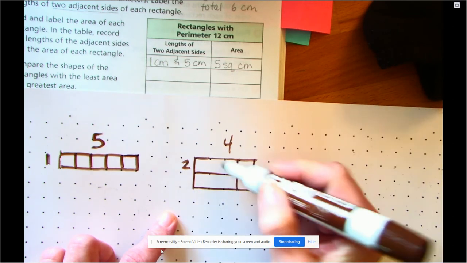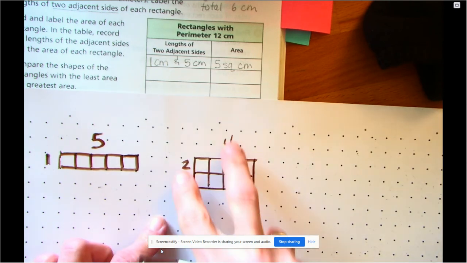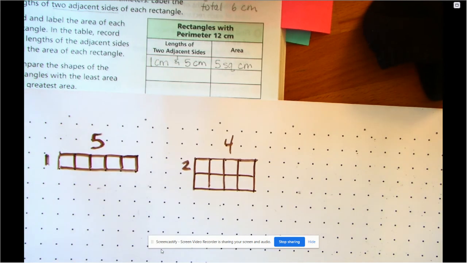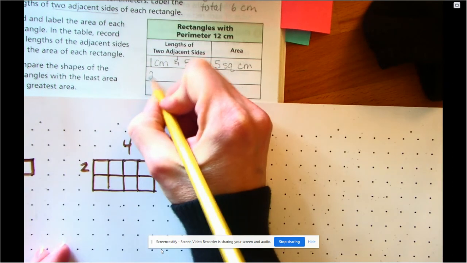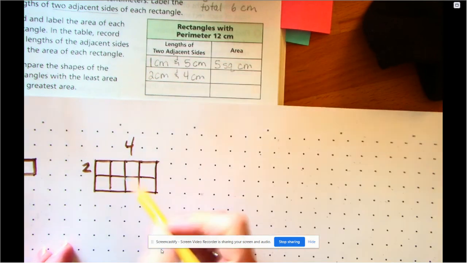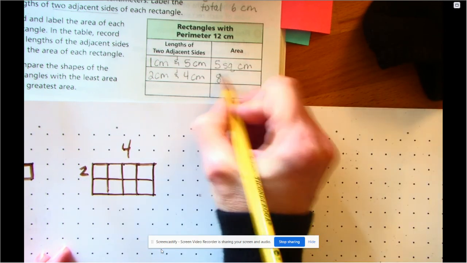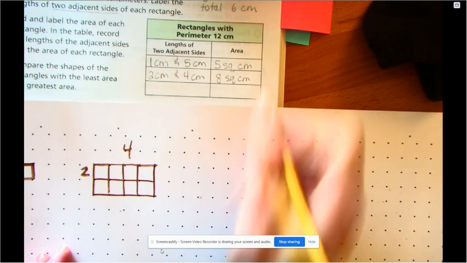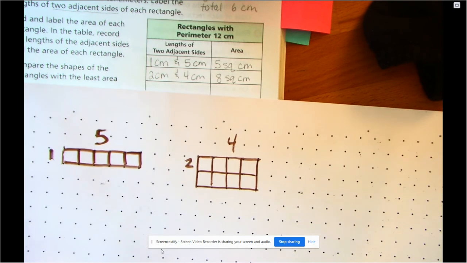And connect my dots to show my area. And when I find area, I multiply those side lengths. Okay? So for this shape, I have a 2 centimeter and a 4 centimeter. When I multiply them, 4 times 2 or 2 times 4, that's 8 square centimeters. So even though these 2 shapes have the exact same perimeter, they have very different areas, right?